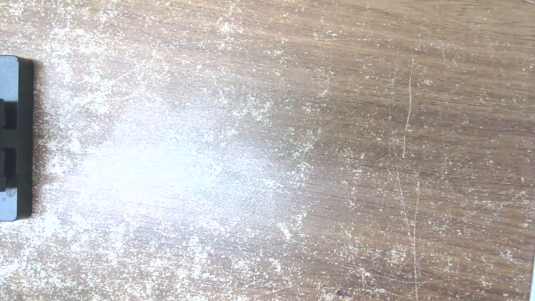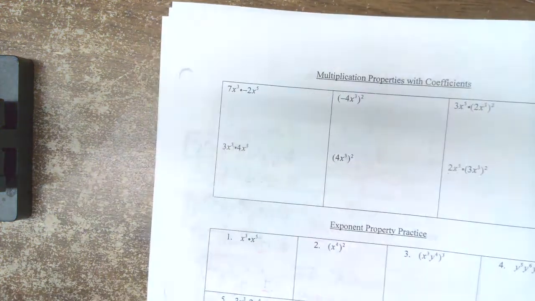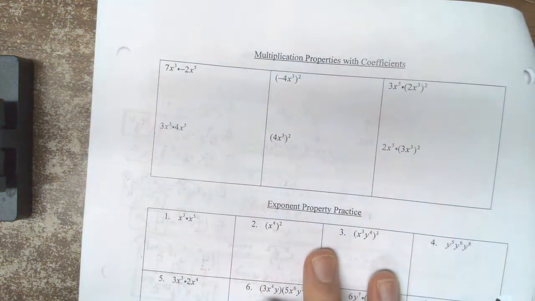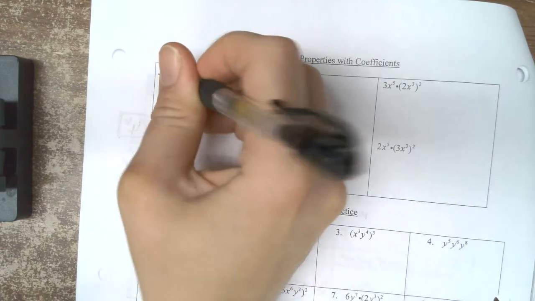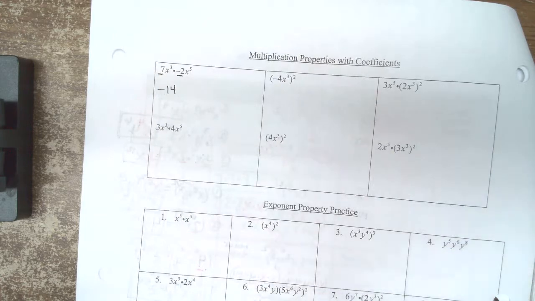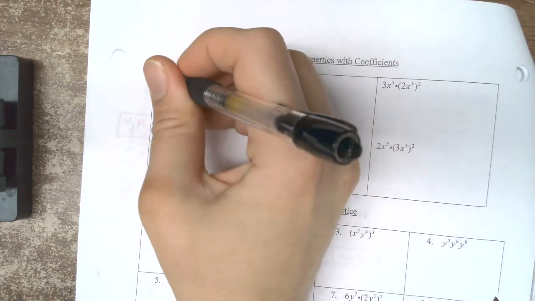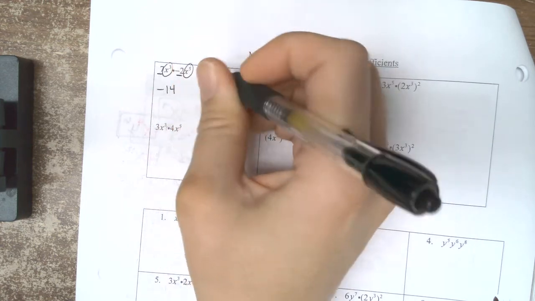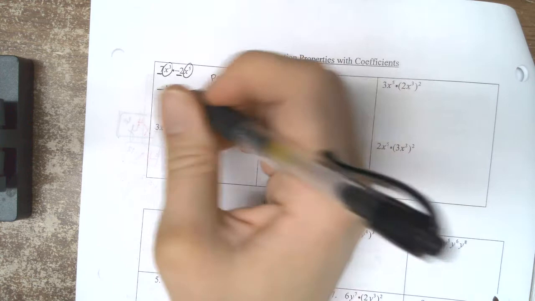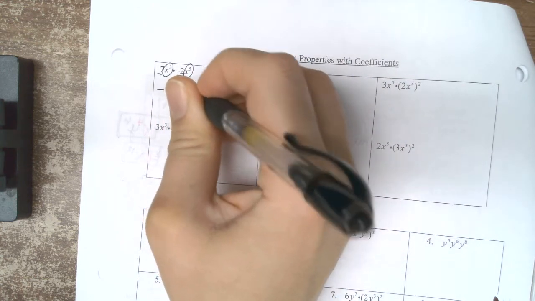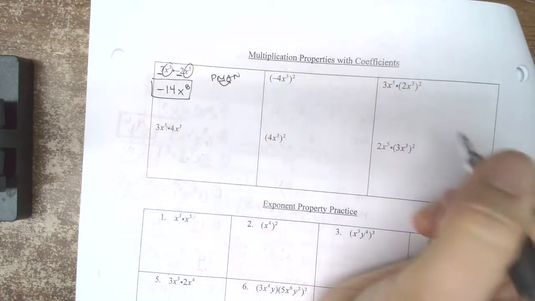So flip this page. Let's look at these again with some coefficients. So remember, we want to treat our coefficients like we always have. So when I multiply here, 7 times negative 2 is still going to be negative 14. Do not get those mixed up with properties of exponents. Then for my exponents, I go, okay, well, I'm multiplying. When I multiply, I add, and it gives me x to the 8th.